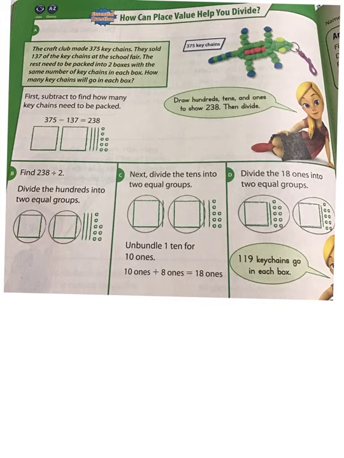Today we are going to continue dividing. We are going to use pictures, but we're also going to continue what we did from last week. The craft club made 375 keychains. They sold 137 of the keychains at the school fair. The rest need to be packed into 2 boxes with the same number of keychains in each box.